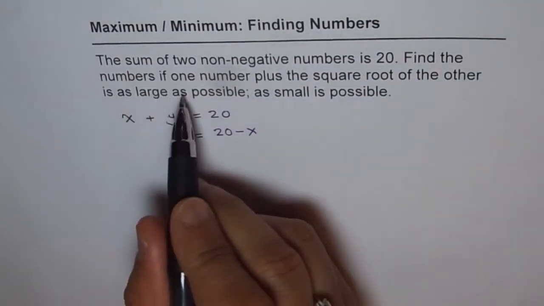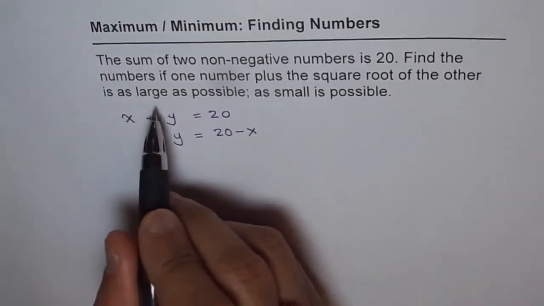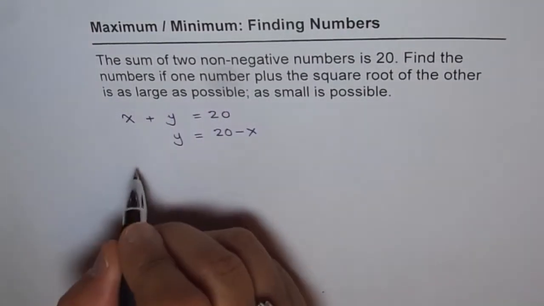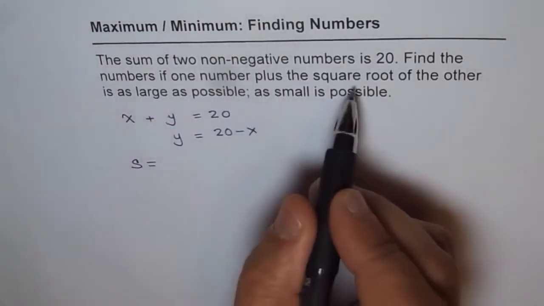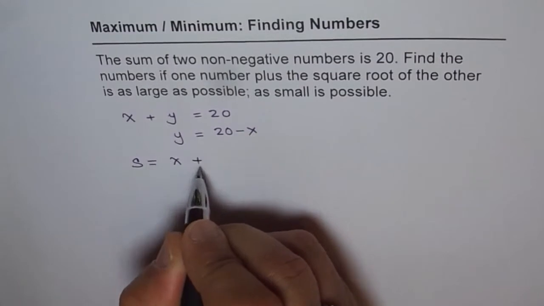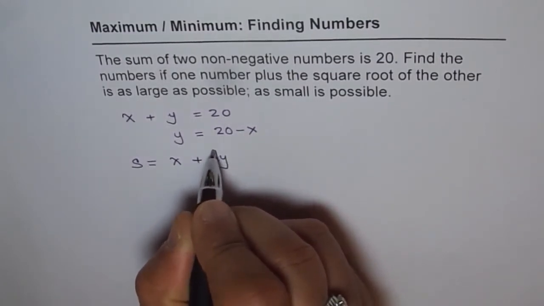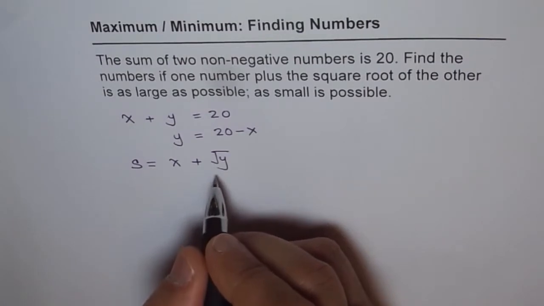Find the numbers if one number plus square root of the other is as large as possible. So we are finding a sum of one number plus square root of another. So one number is, let us say, x plus square root of y. And we want to maximize it or minimize it. This is the question, right?